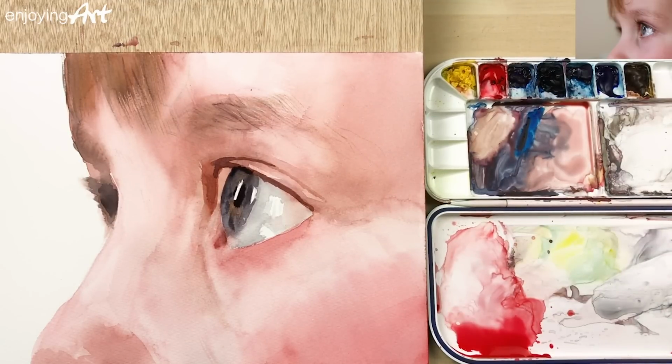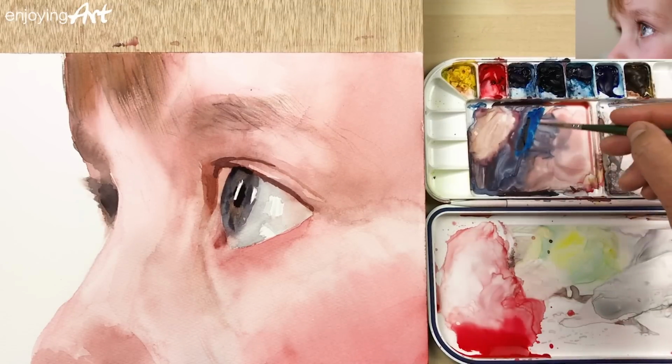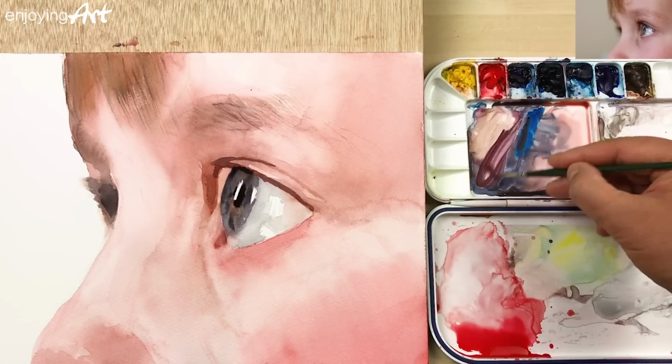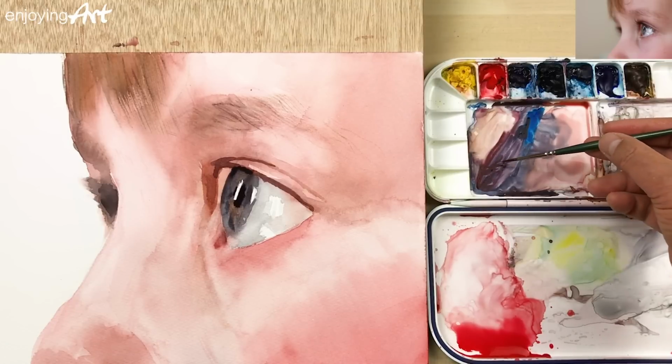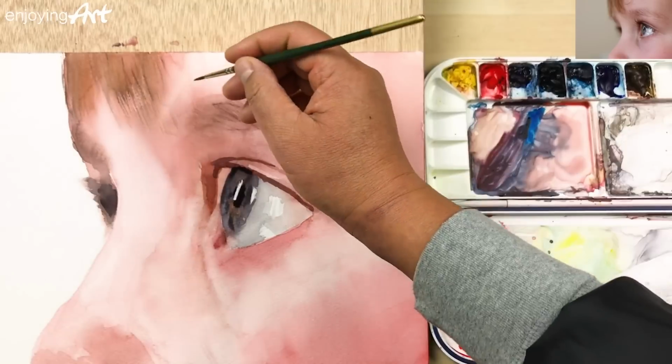And now what I want to do, I am going to use the small brush to paint the eyelashes. I'm going to take this, this will be the color, and mix it.